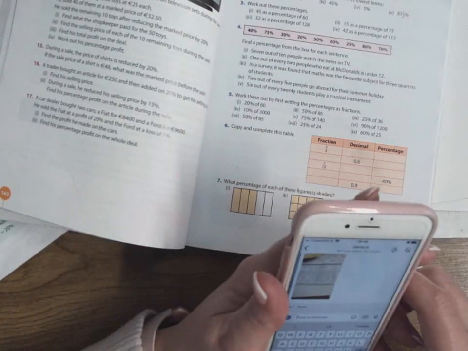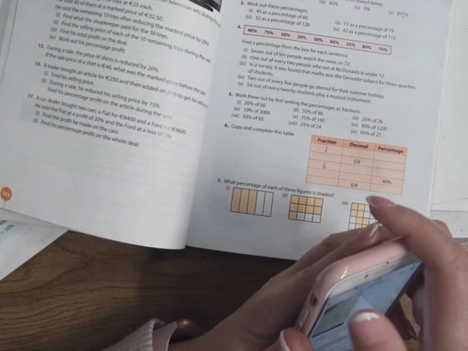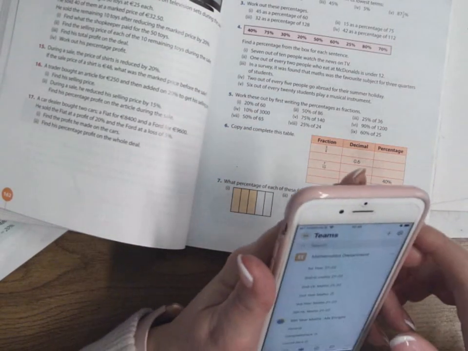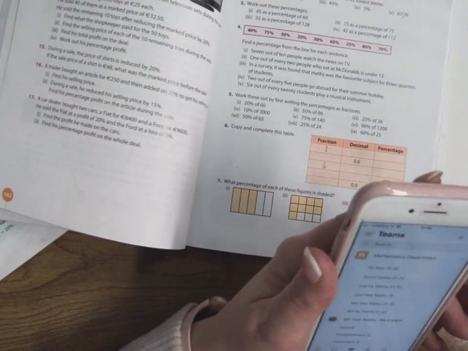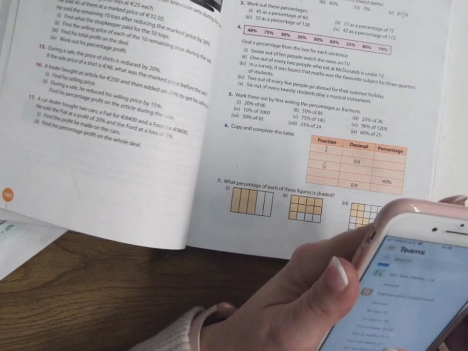Okay, I'm doing this whole page here. So this is what you're doing. I'm putting up a page and you're doing the whole page. Right, okay, so ye are second years.